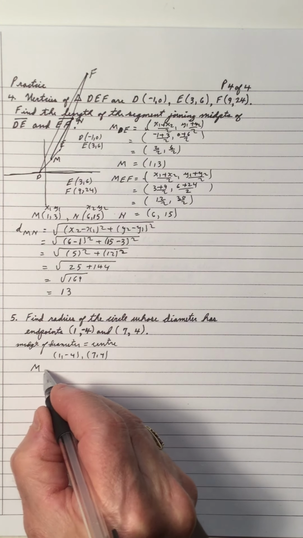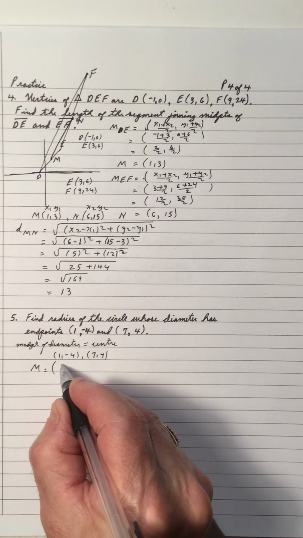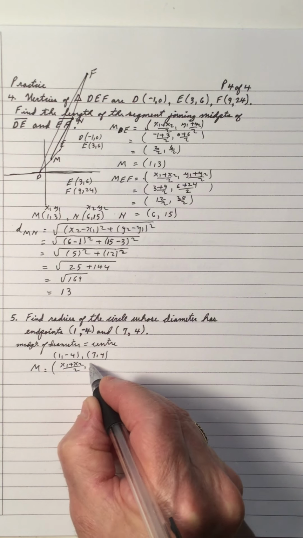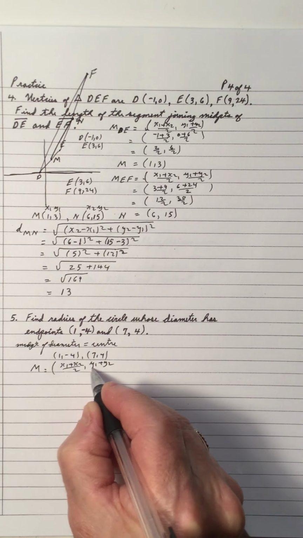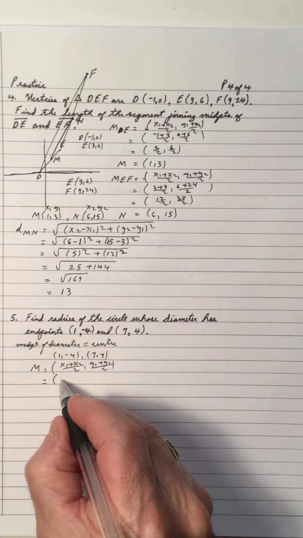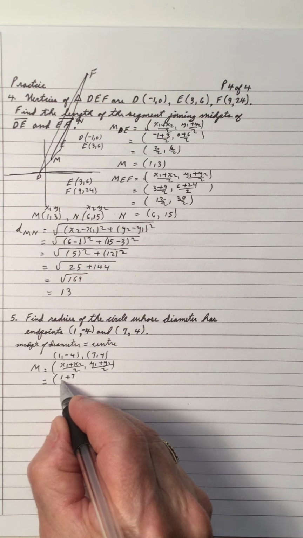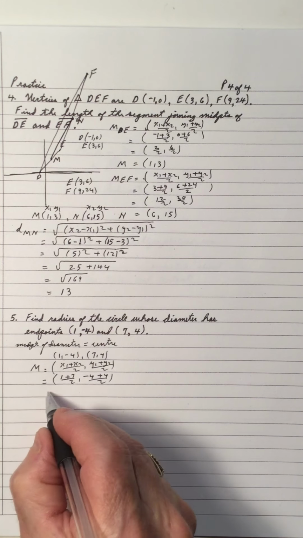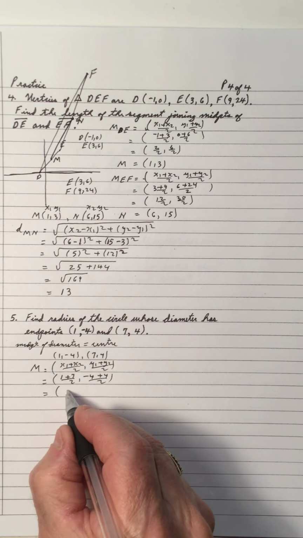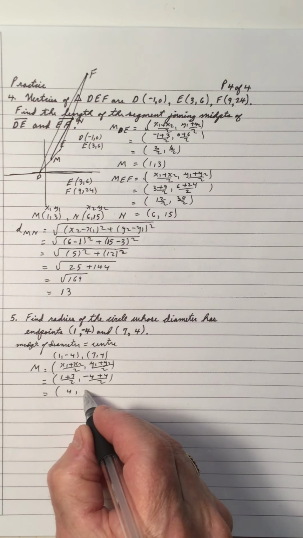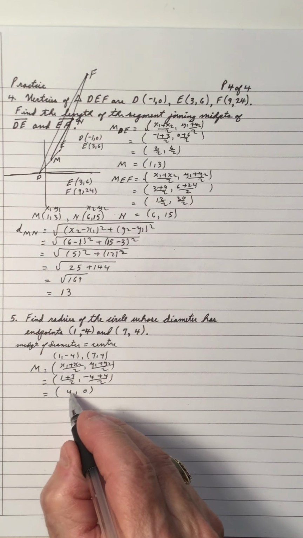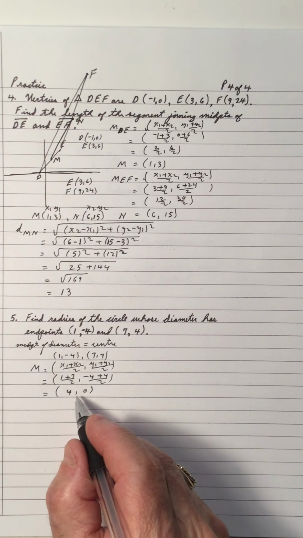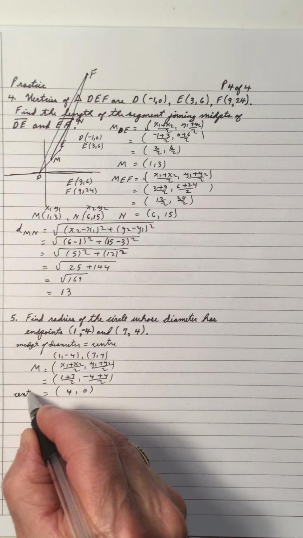The midpoint is x1 plus x2 over 2, and y1 plus y2 over 2. So 1 plus 7 over 2, and -4 plus 4 over 2. 8 over 2 is 4, and 0 over 2 is 0. So we have the center of the circle.